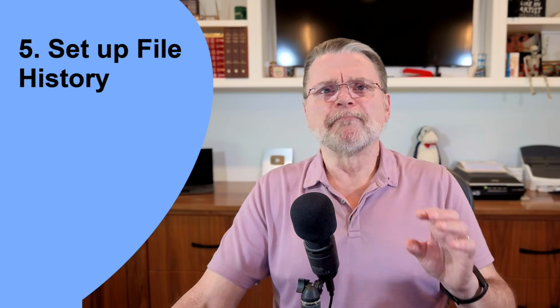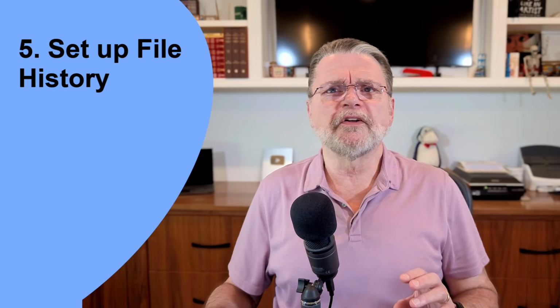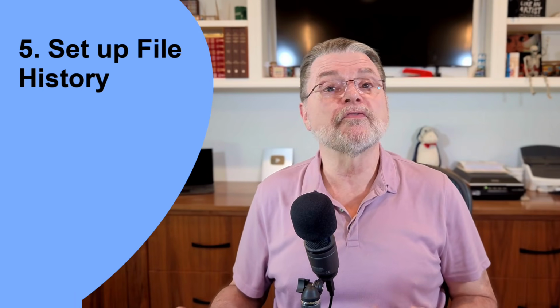Number 5, set up file history. In addition to image backups, we could utilize some more in-the-background backups in the form of file history. File history sets aside space on your hard disk, ideally an external hard disk, perhaps even the same one containing your backup images, to which it writes copies of your data files periodically as they change. Using file history, you can recover a file as it was an hour ago, a week ago, or sometime in between, depending on how often files change and how much space you've set aside for those backups.